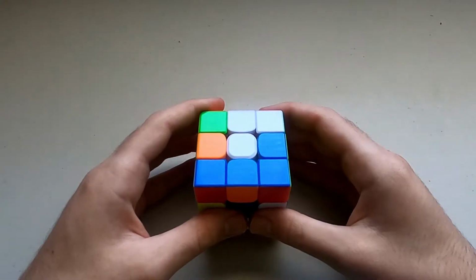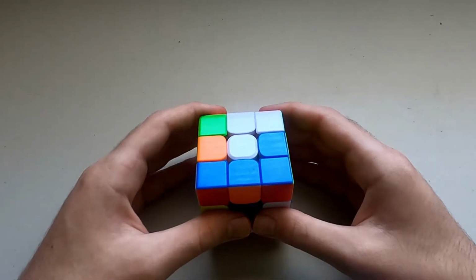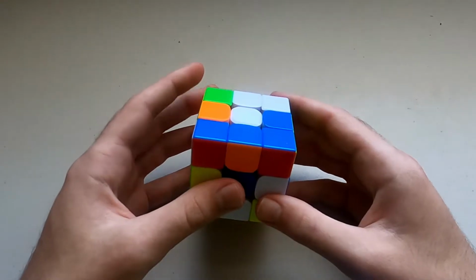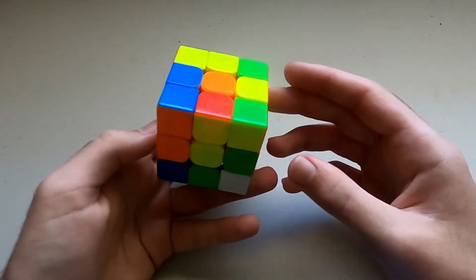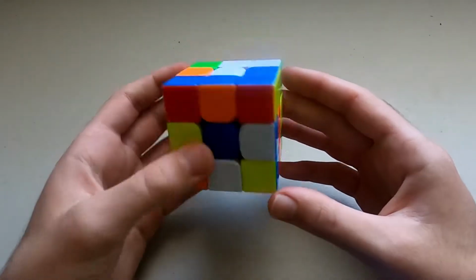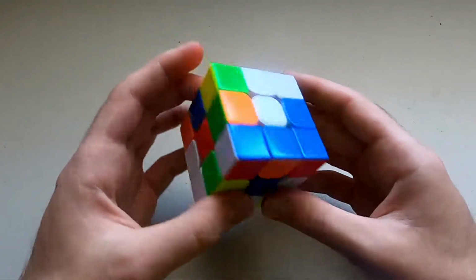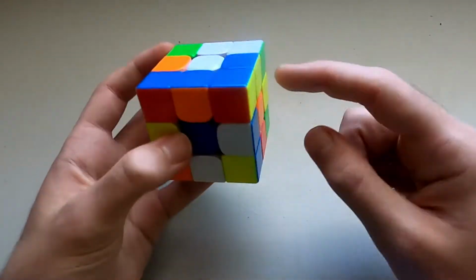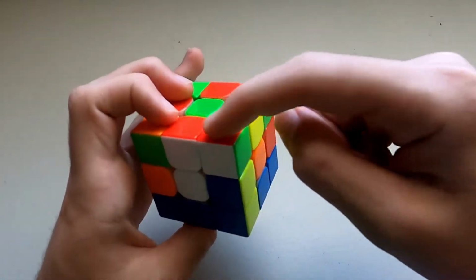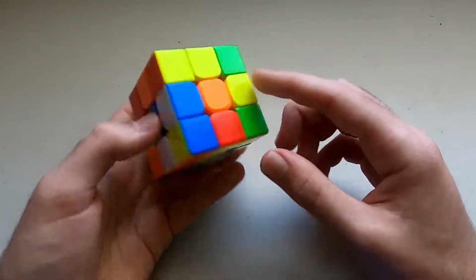Alright, so that solve was a 12.52 plus 2, so a 14.52. Unfortunate plus 2. This first block that I did was not very good. I'll show you a better one after I show you this one, but I didn't have a lot of inspection time, so what I saw was this pair. There's also this pair, but being attached to this center, it doesn't make very good blocks.